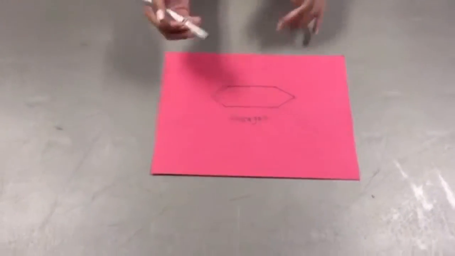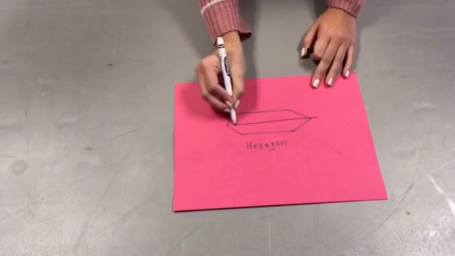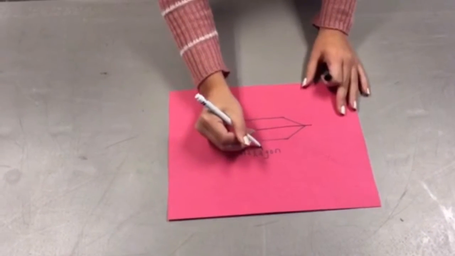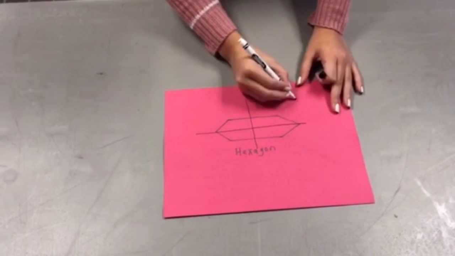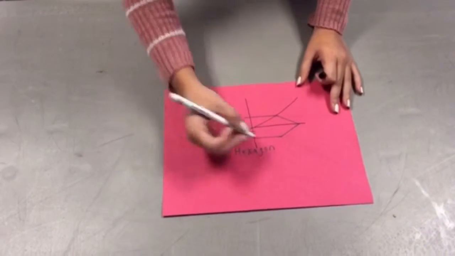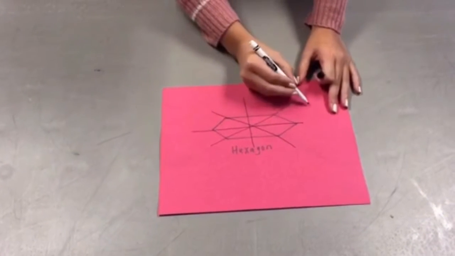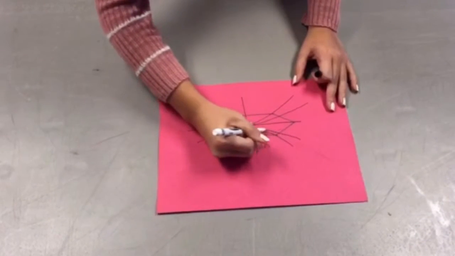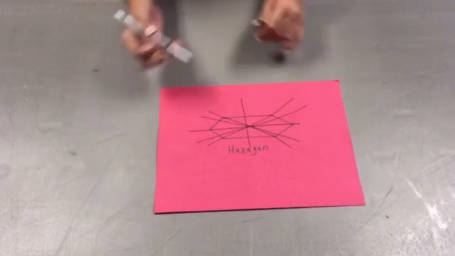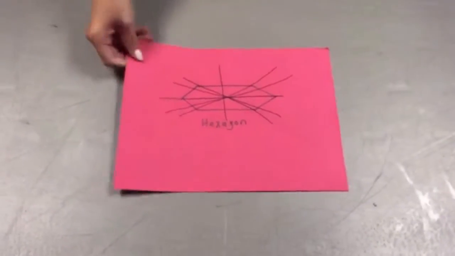So for a hexagon, you can draw a line of symmetry going horizontally, vertically, and then you can also go diagonally through the 2 points. And then right here, we'll also make a line of symmetry. And that is equal to 6 lines of symmetry.